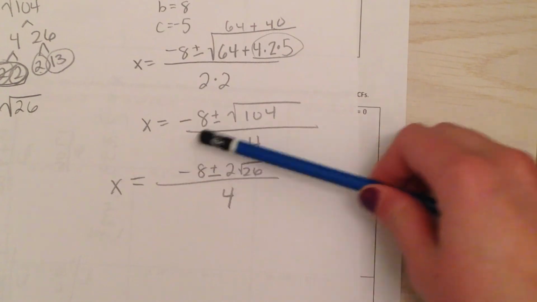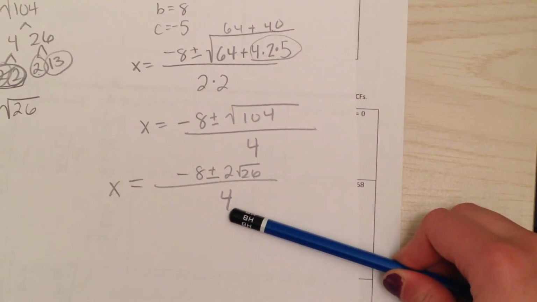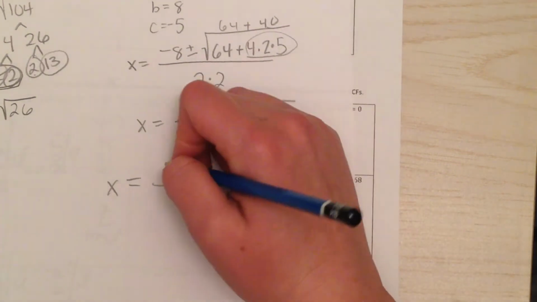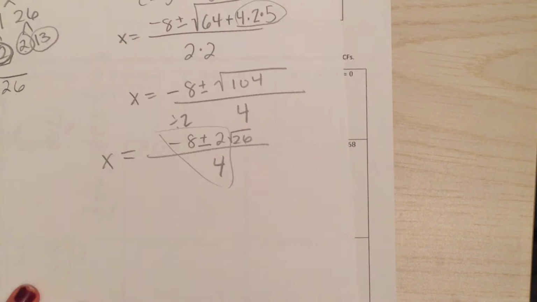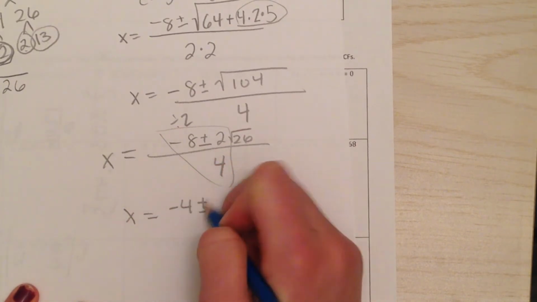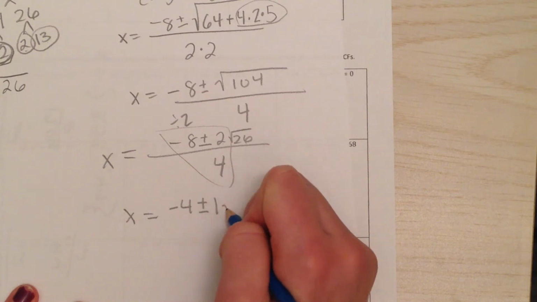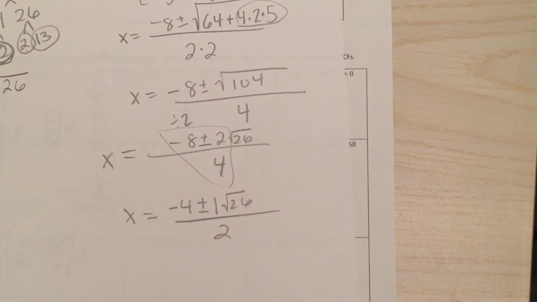So you see this 8, that 2, and that 4 right there are all divisible by 2. We've got to simplify that. So we're going to divide all of this by 2. So this is really equal to negative 4 plus or minus, this is a ninja 1, you can put them or not, 2. Notice I did not touch the radical at all.